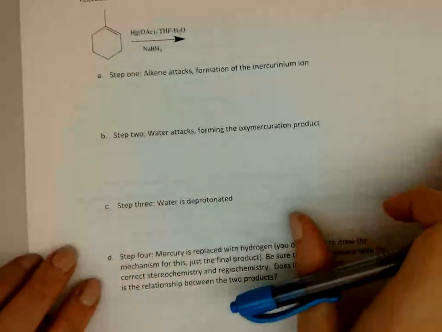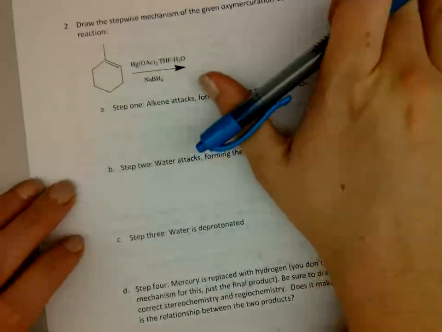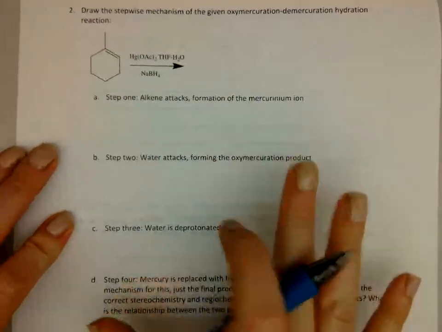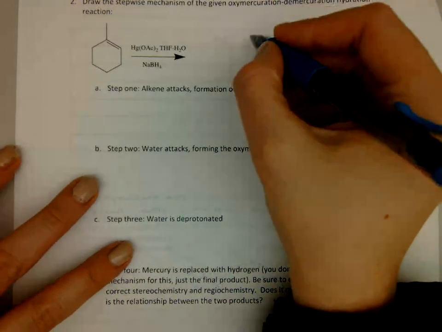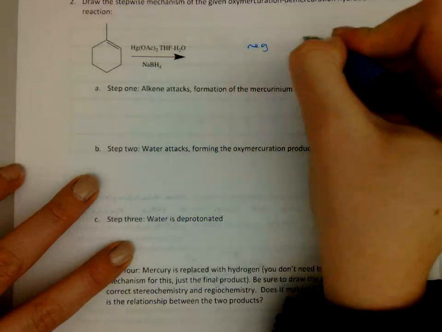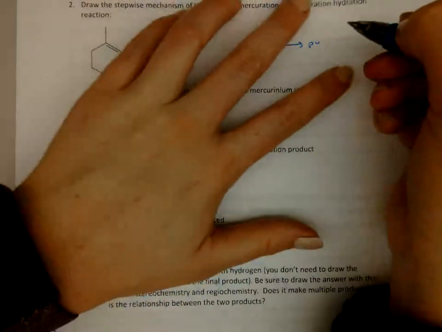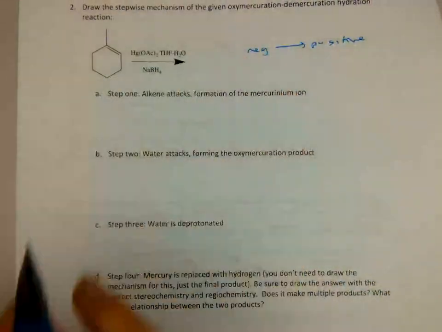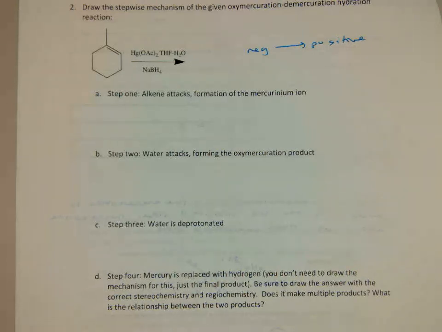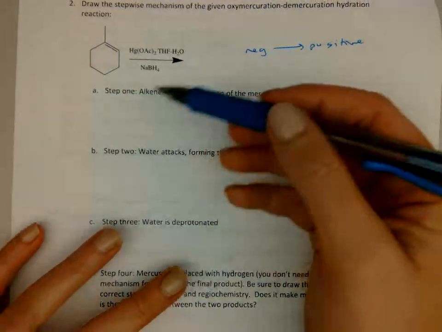To draw the stepwise reaction mechanism of oxymercuration, demercuration, on our last quiz, actually, a lot of people didn't get this exactly correct. So I really want you to focus on remembering that arrows go from the negative to the positive. And for these addition reactions, usually the alkene is negative because this double bond is essentially two extra electrons that are floating around between these two carbons. So it does have a strong amount of electron density. And so that will attack.